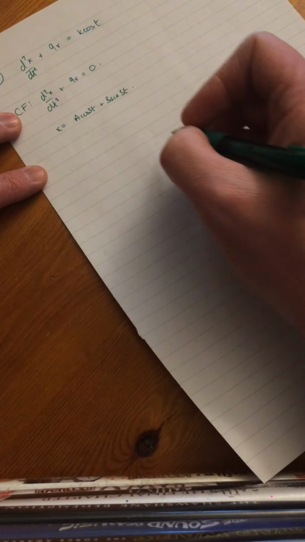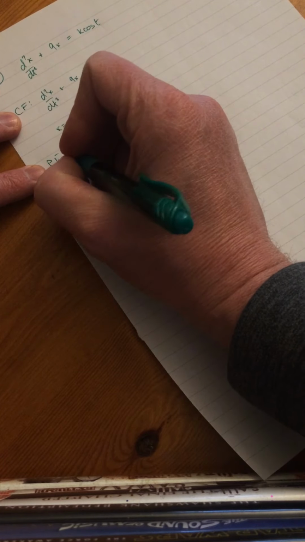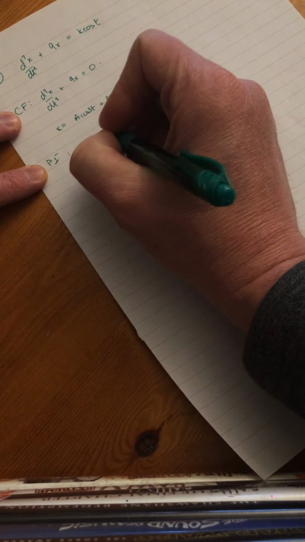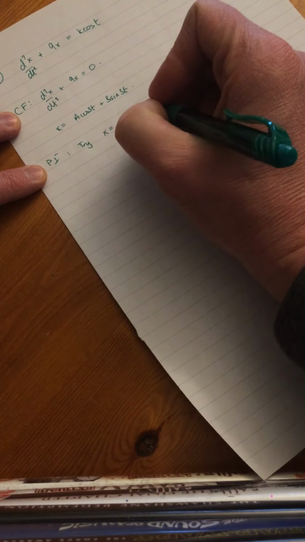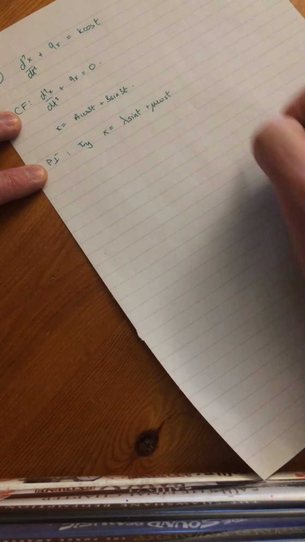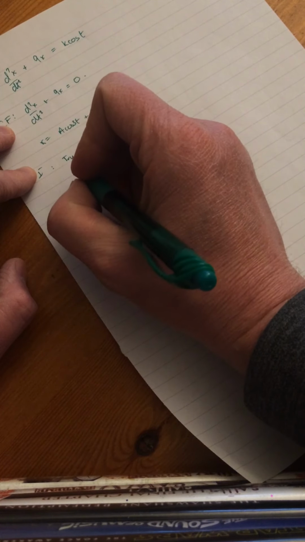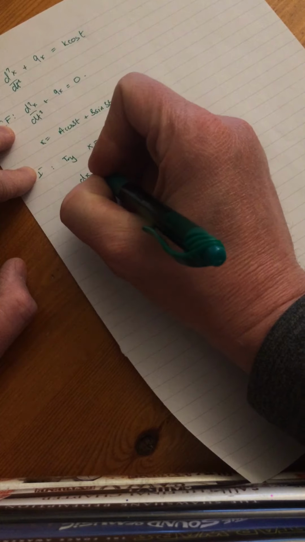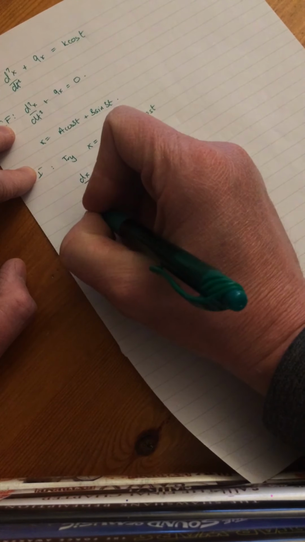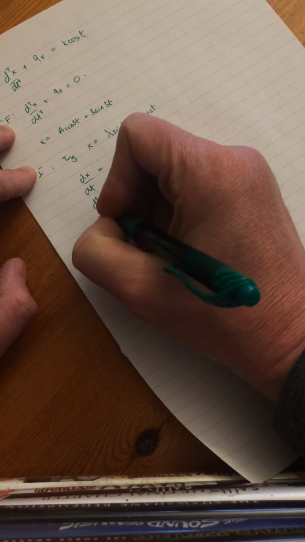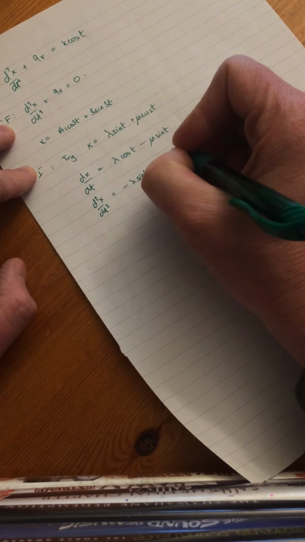Okay, the particular integral then. So we're going to try x equals, given the k cos t on the right, lambda sine t plus mu cos t, and we'll see what lambda and mu are. So differentiate: dx per dt is lambda cos t minus mu sine t. And d2x per dt squared is minus lambda sine t minus mu cos t.